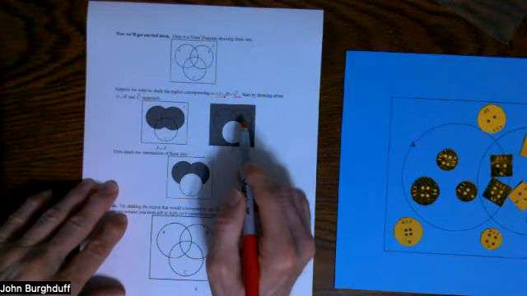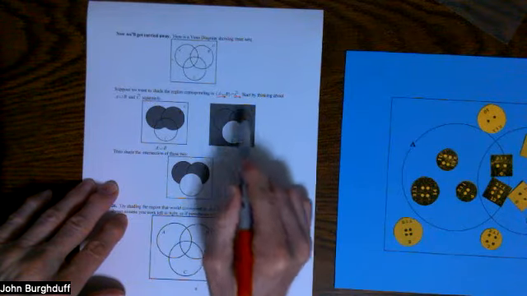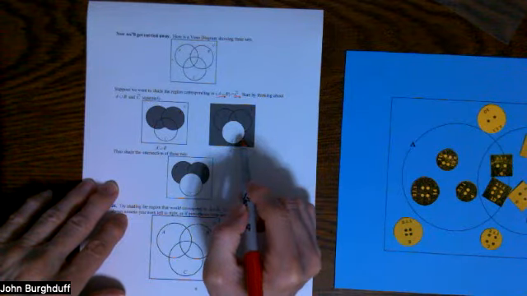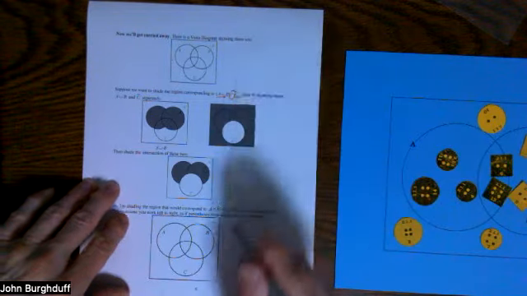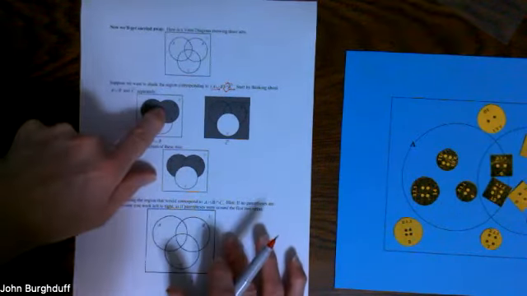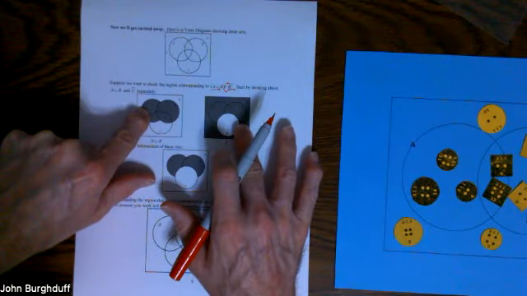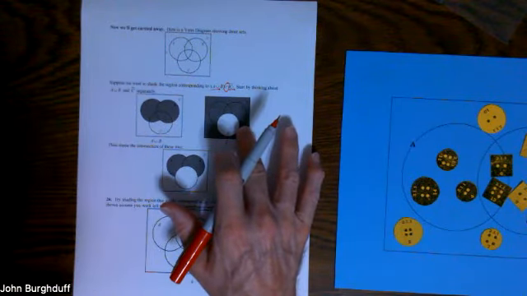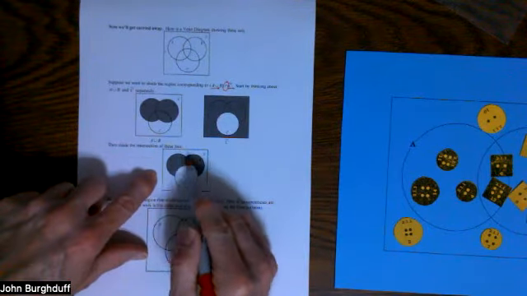C complement would be everything that's outside of C, so that's that. And the intersection of the two would be those regions that are both shaded gray here and shaded gray here. And the areas that are shaded gray in both places would be this general region right here.